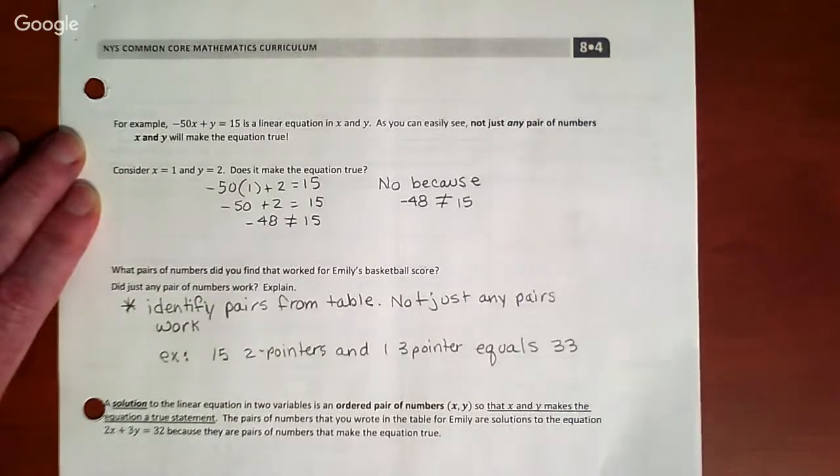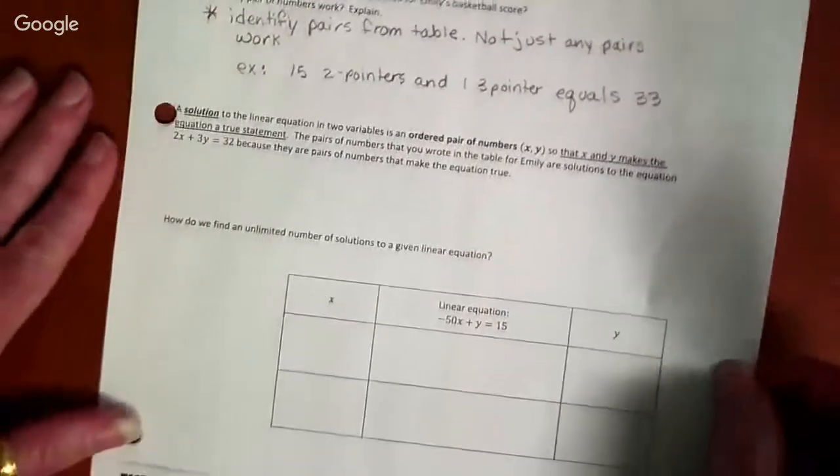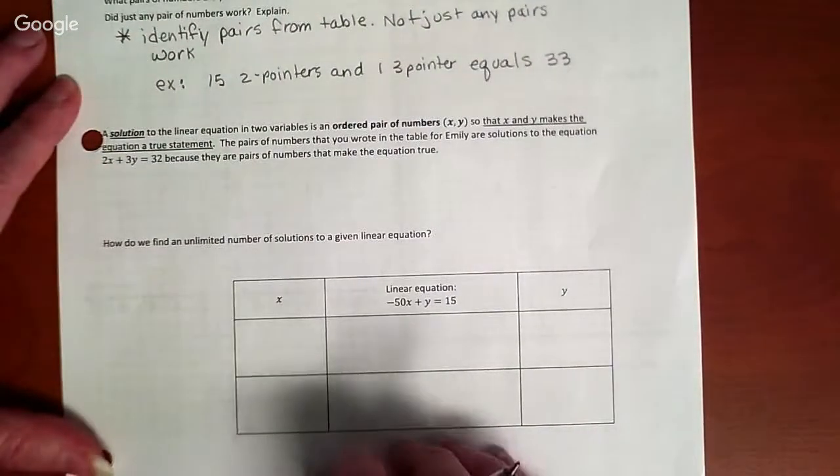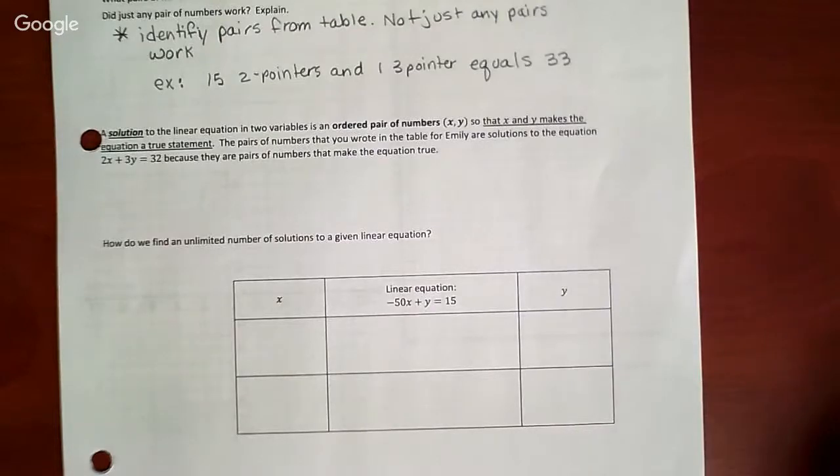Okay, so now a solution to the linear equation in 2 variables is an ordered pair of numbers, x, y, so that x and y makes the equation a true statement. The pairs of numbers that you wrote in the table for Emily are solutions to the equation 2x plus 3y equals 32, because they are pairs of numbers that make the equation true. How do we find an unlimited number of solutions to a given linear equation? Well, here's what we do.